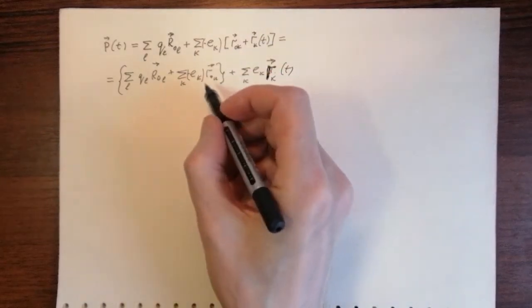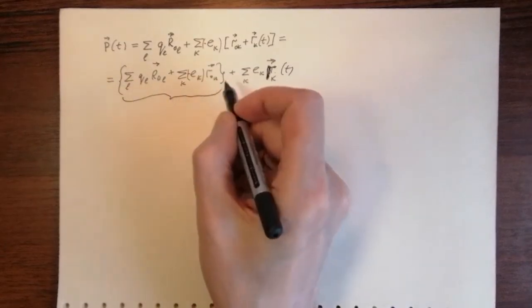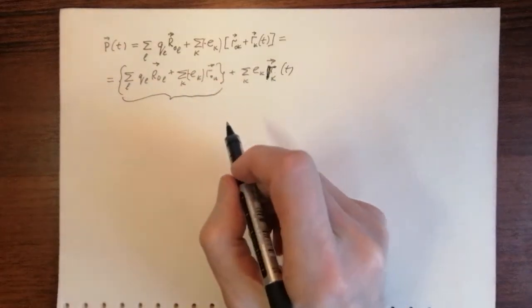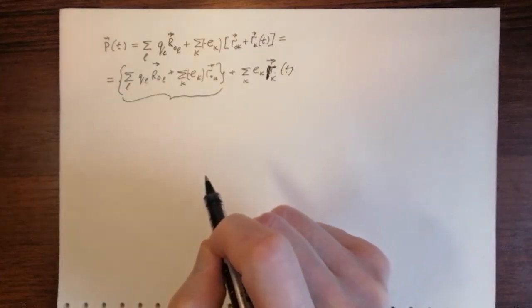Now look, what is here? We remember that molecules in a substance can be of two kinds, polar and non-polar.